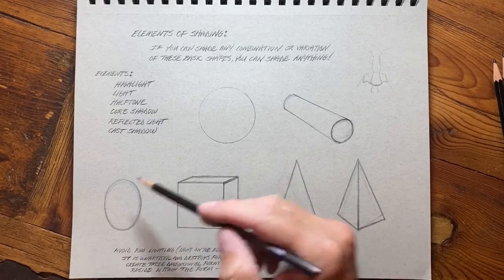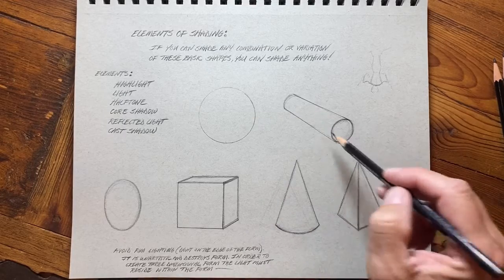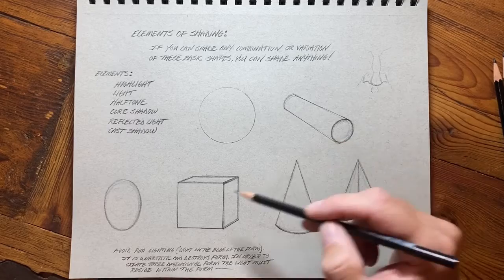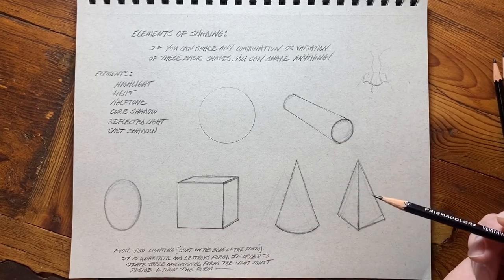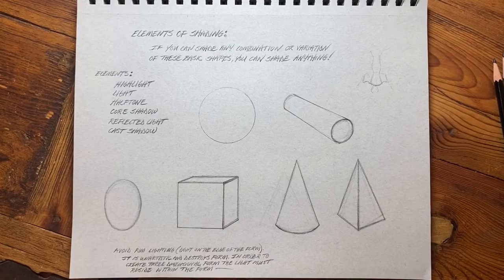As you see, the egg-shaped oval could be very similar to doing a portrait. A lot of these others, the cylinder could be just like shading an arm, a leg. A lot of these other objects could be still life objects. They could be things you see in nature. They could be trees, landscapes, all sorts of different forms. So ultimately, if you can shade any combination or variation of these basic shapes, you can shade anything.